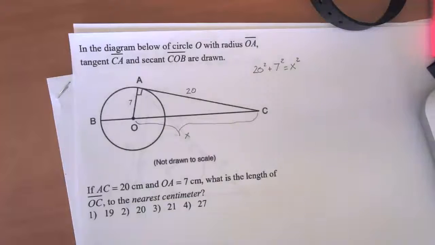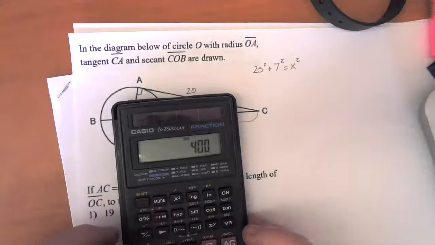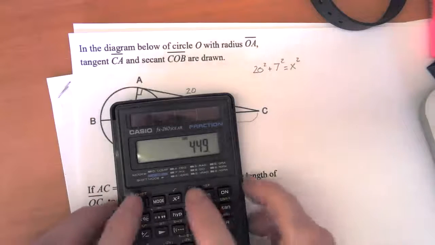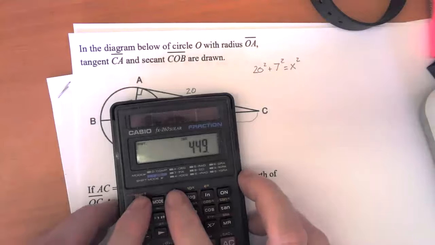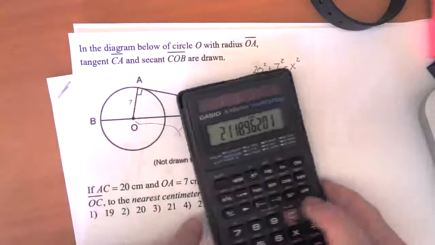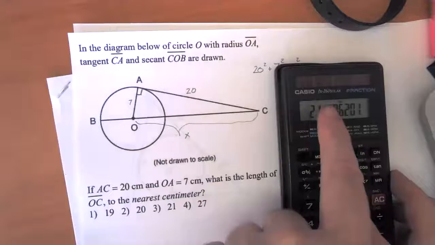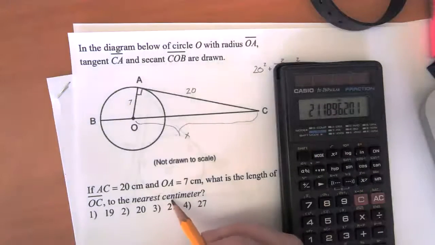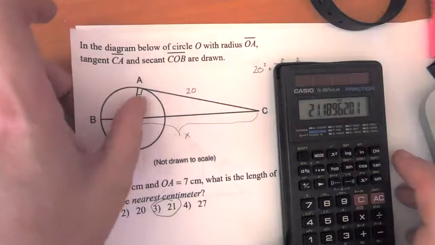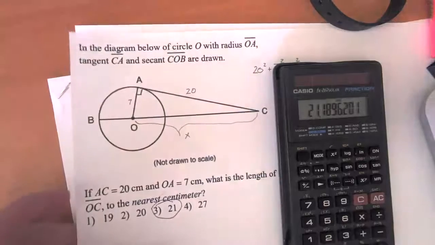All right, and let me grab my little $9 calculator here and off we go. So 20 squared plus 7 squared is equal to 449. That's what x squared is equal to, so we take the square root of that, and that tells us the square root is 21.1896201. So what is the length of OC to the nearest centimeter? Rounding that to the nearest centimeter, we get 21 as our answer. So that's an example of a problem where knowing that we've got a perpendicular line and a right angle right there was key to being able to solve it.